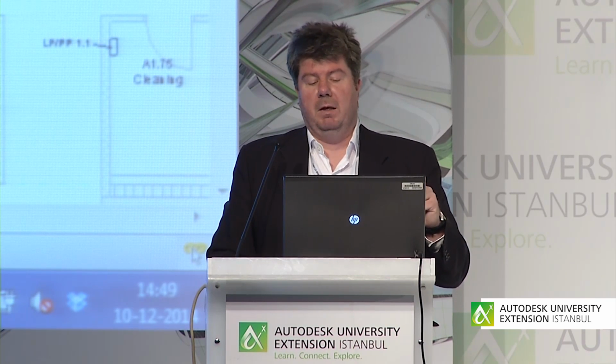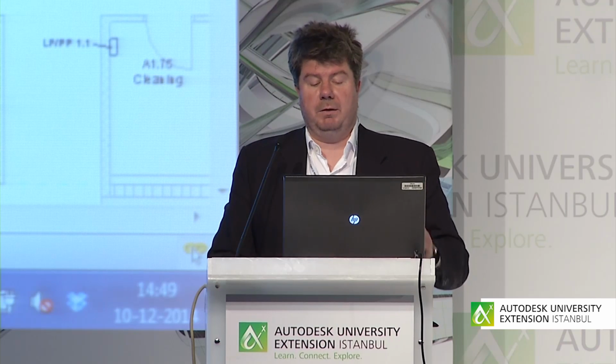It understands that I now need to have two wires, because otherwise I can't connect to two different phases when I get to my panel board. So there is a bit of intelligence built into this, even though we're not necessarily drawing in three dimensions.